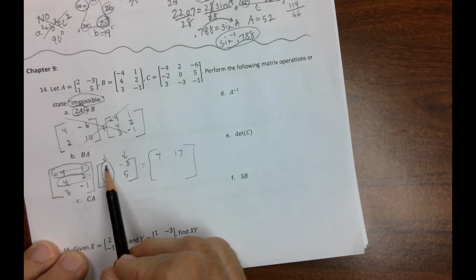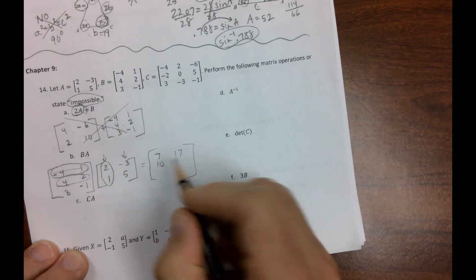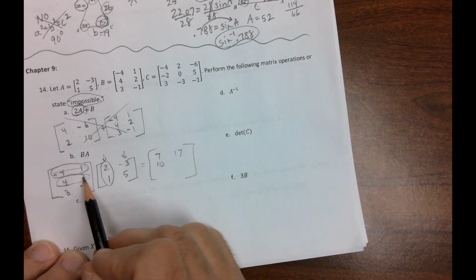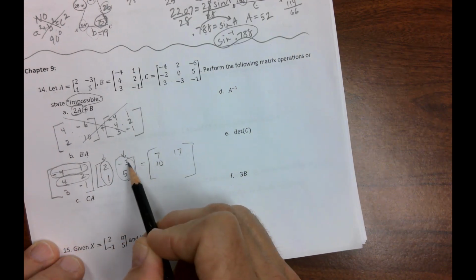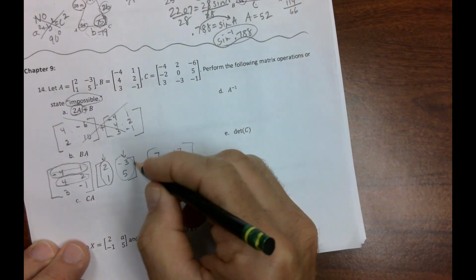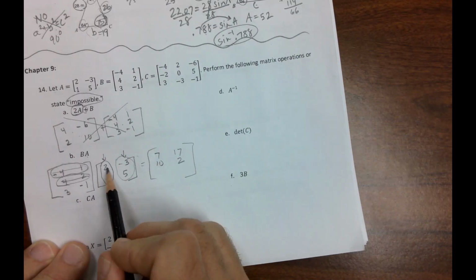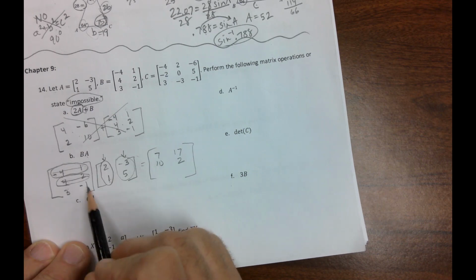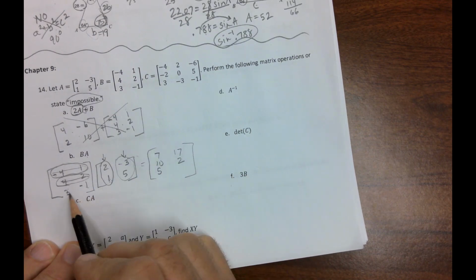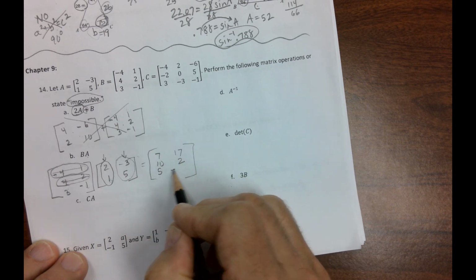This times this is 8, this times this is 2, 8 plus 2 is 10. Now we throw this row through this column. -12 plus 10 is -2. We don't have another column, so we're done with this row. 3 times 2 is 6. -1 times 1 is -1. 6 plus -1 is 5. 3 times -3 is -9. Plus a -5 is -14. And we're done.